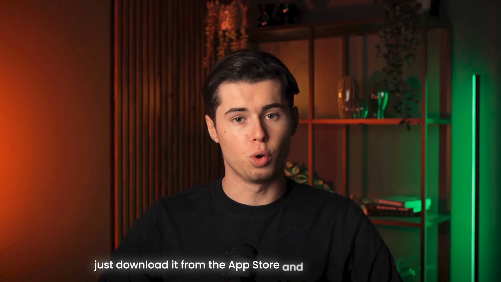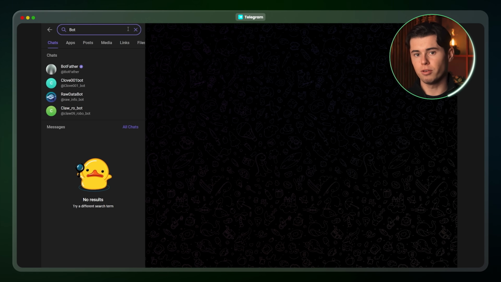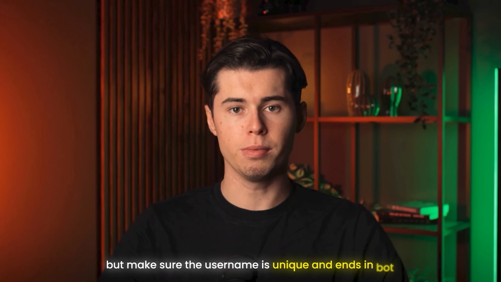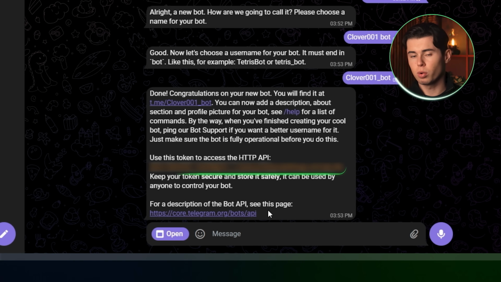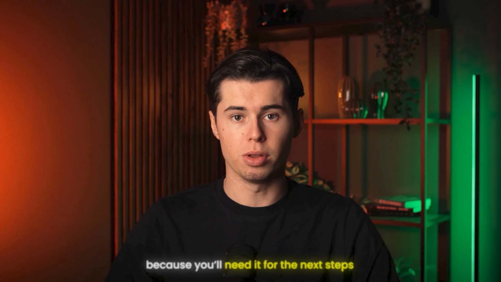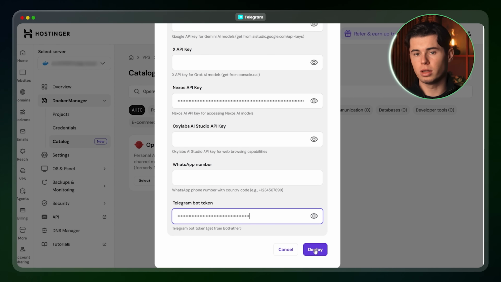Now, if you don't already have Telegram, just download it from the App Store and create an account. Then search for BotFather, click Open, and press on Create New Bot. You can give it any name you want, but make sure the username is unique and ends in bot. After that, Telegram will give you a token. Just copy it and save it somewhere safe because you'll need it for the next steps. Then paste the same token into Hostinger and click Deploy.